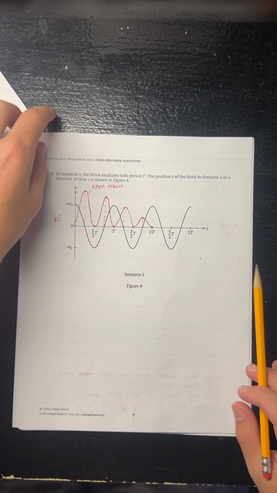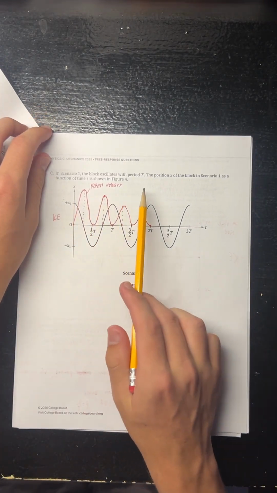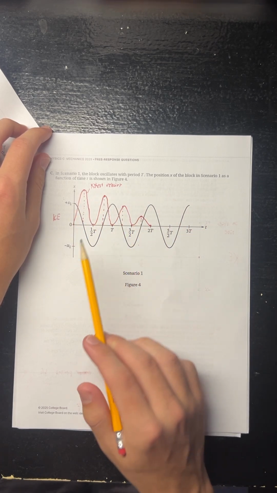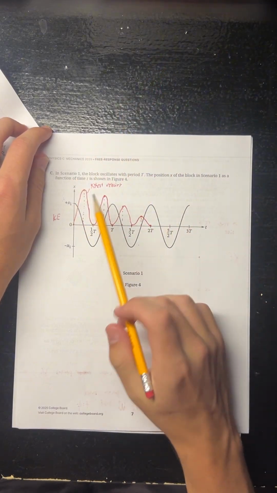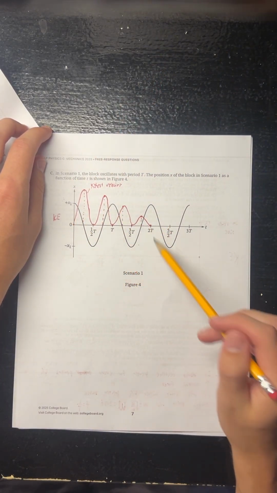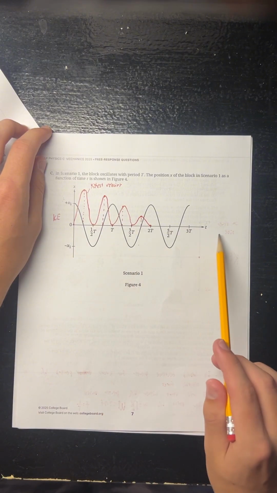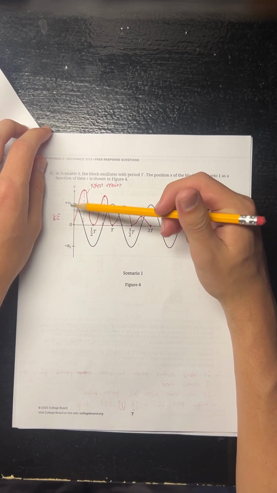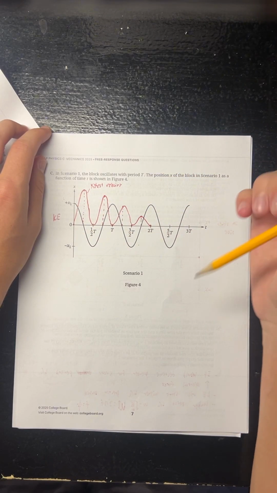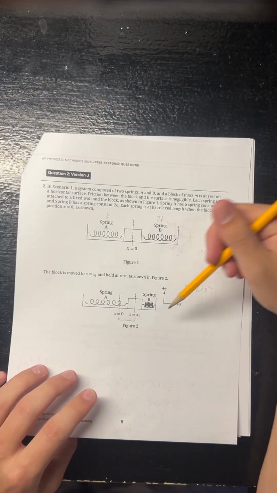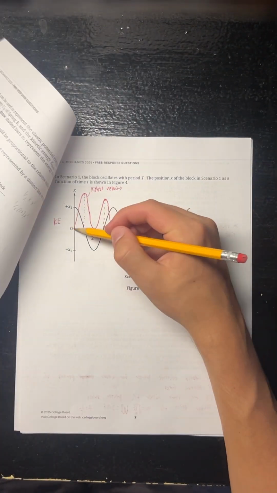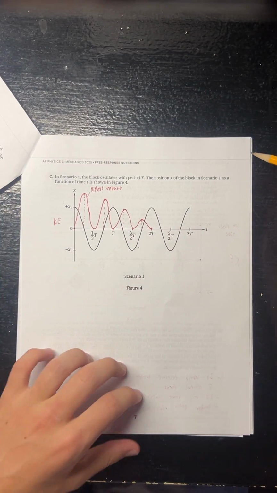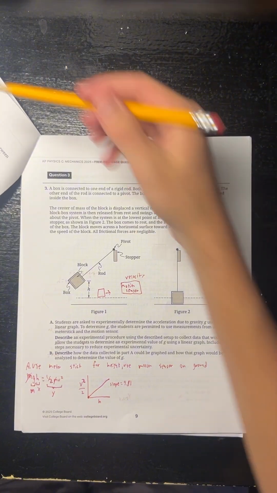And then it is released, and then we're asked questions about it. So the first question is, in scenario 1, the block oscillates with period t. The position x of the block in scenario 1 as function of time is shown in the figure above. So on this graph, don't look at the red, just the black line, sinusoid. So this is the time, or the period, you could say, and the y-axis is the position of the block. So at x1, it is right here, right? X equals 0, right here is its equilibrium point.